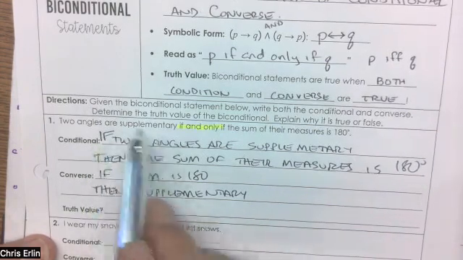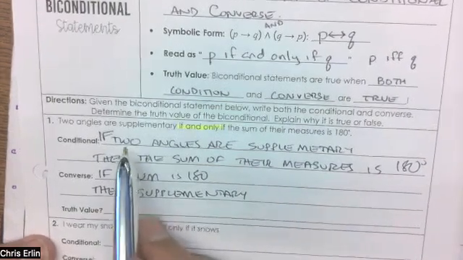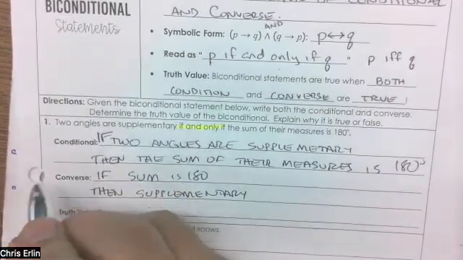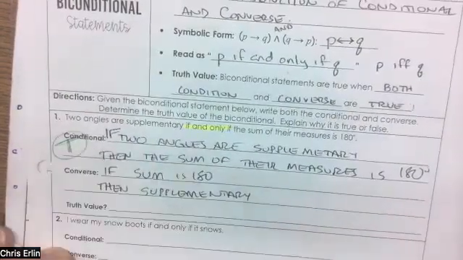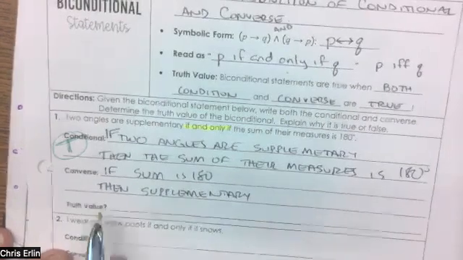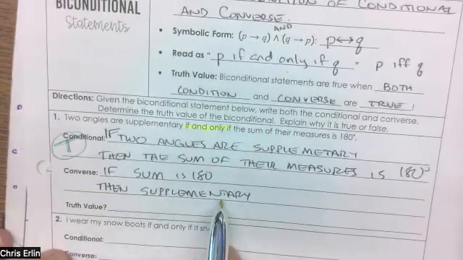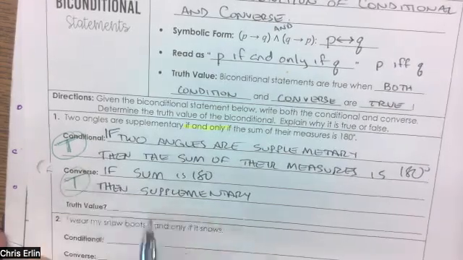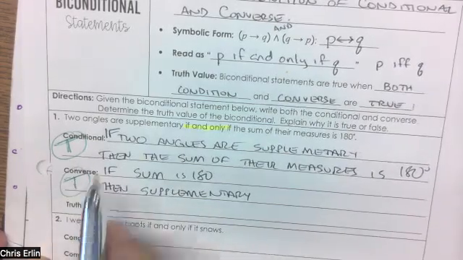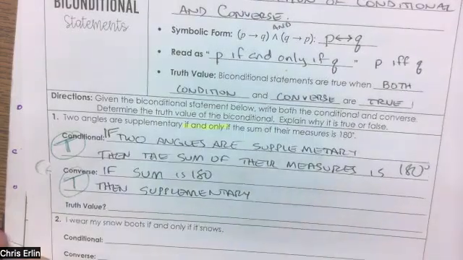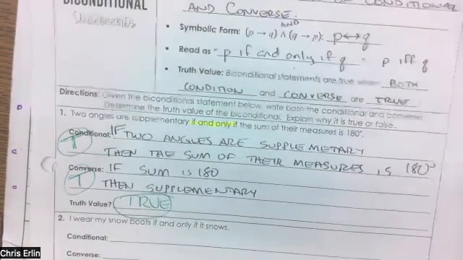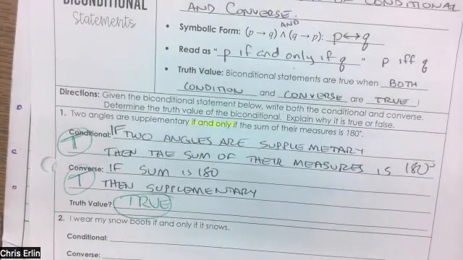Now, let's go back to our conditional. Is the conditional true? If the two angles are supplementary, then the sum of their measures is 180. We agree? True. I'm going to circle and put a T there. What about the converse? If the sum is 180, then we call them supplementary. Also true. If both are true, what's the truth value of the biconditional? True. If, on the other hand, one or both of them was false, then the biconditional is false. It requires both to be true.